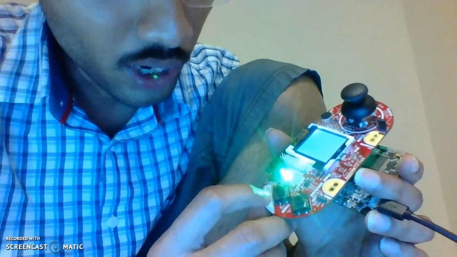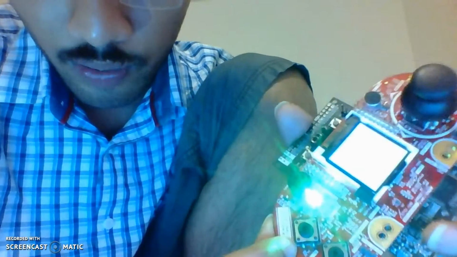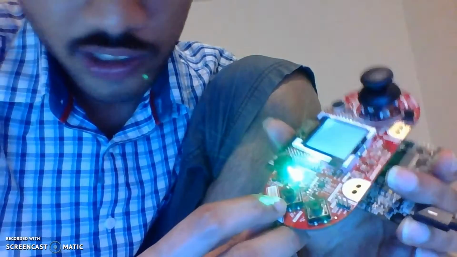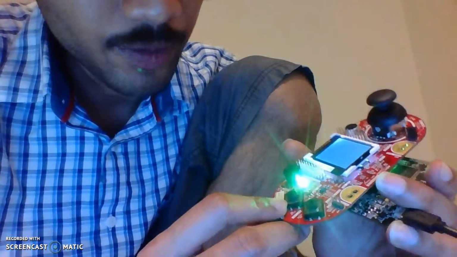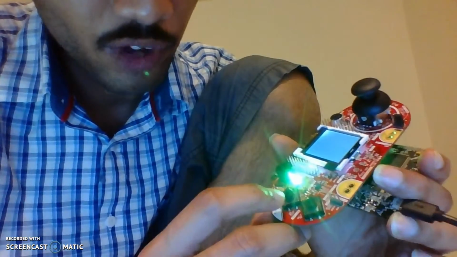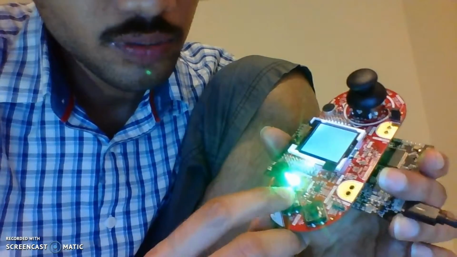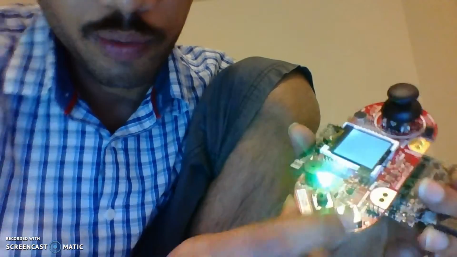Now you see the S2 button right over here. On pressing this button, doorbell sound will be emulated for about 2 seconds. Let's press this. Every time you press it, you hear a doorbell sound.